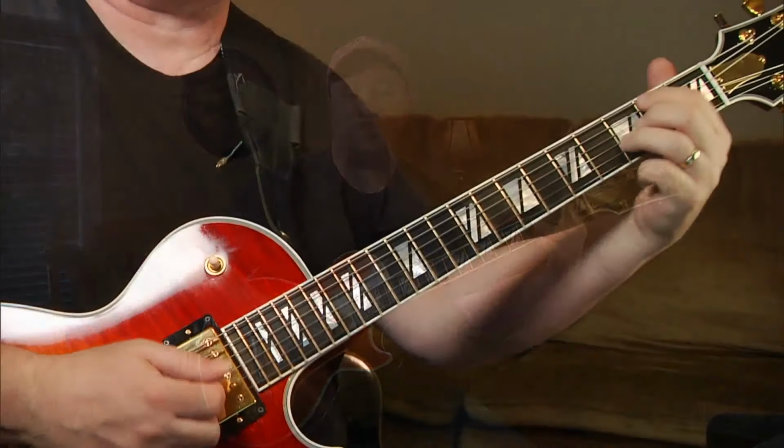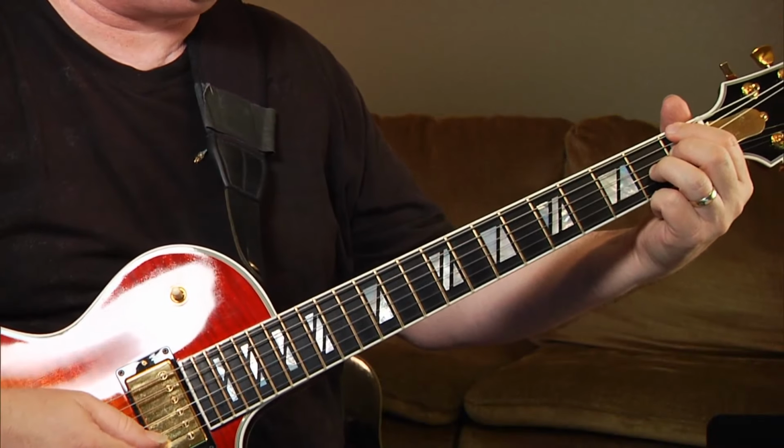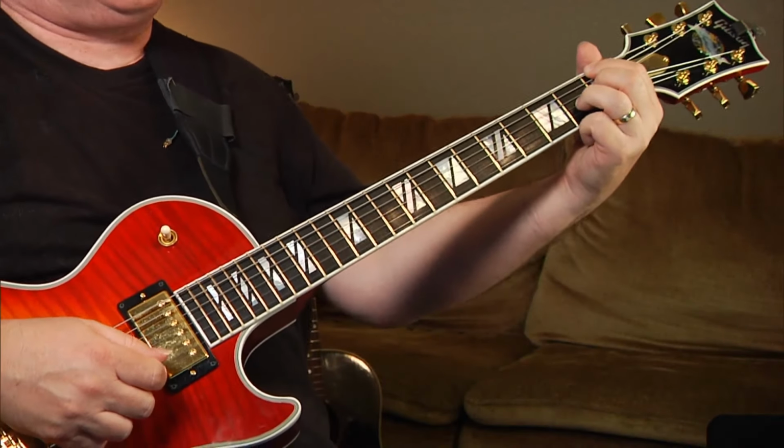So it's in there, it's just not sounding when it's all going. So the key to that, don't do this. That gets a little weird. Let that first finger roll down so it mutes out that 5th string.